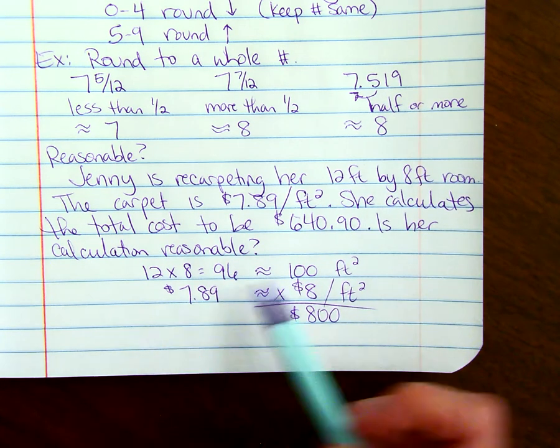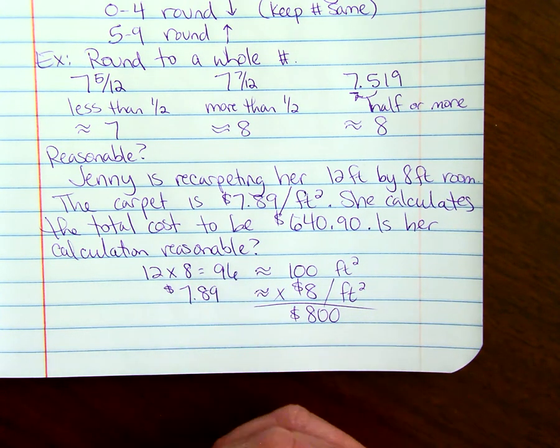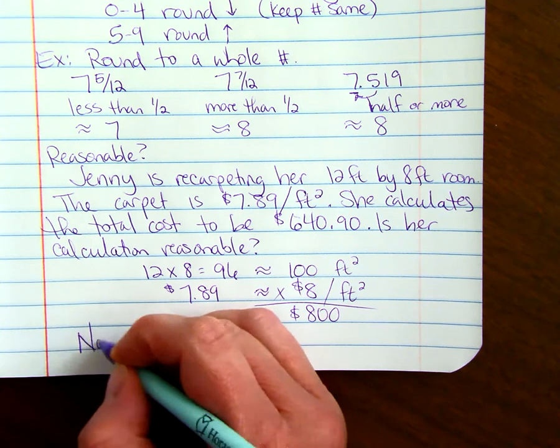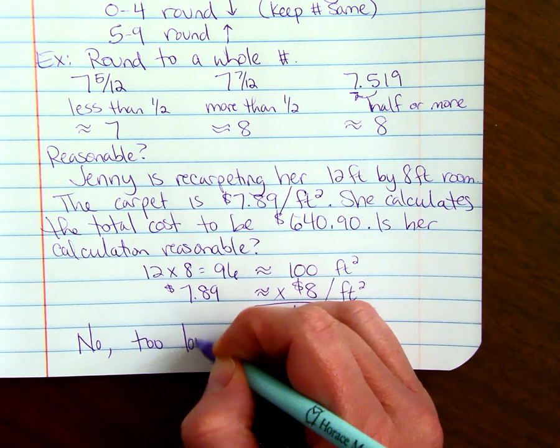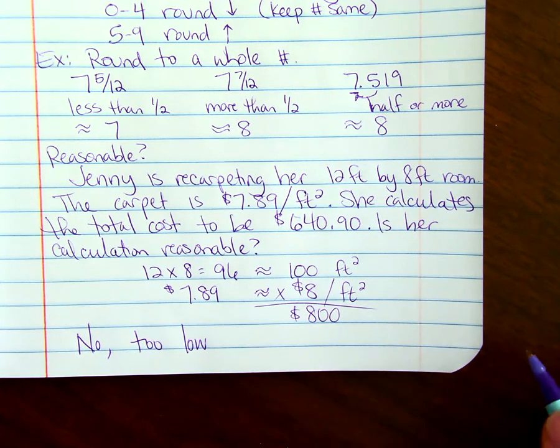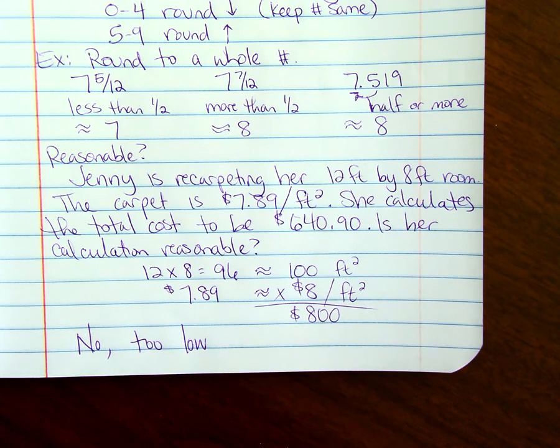So then we can answer the question, is her calculation reasonable? Well, no, it's not. It's too low. She should be closer to the $800 range. And that's the end of that lesson.